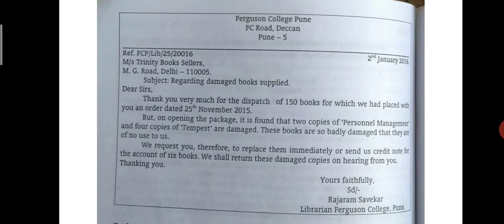That is when you ordered it, and the exact date should be written in your letter, so the supplier can understand when the books were sent to you.